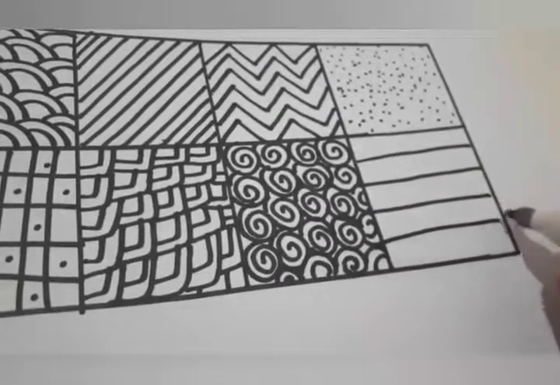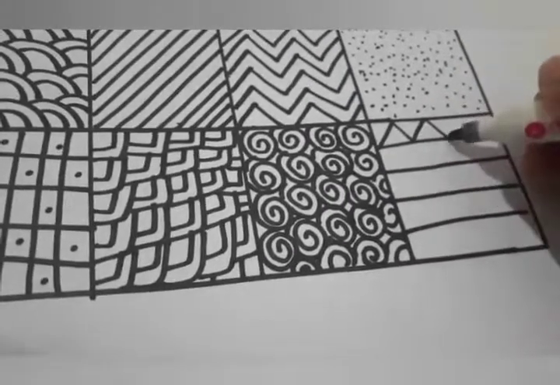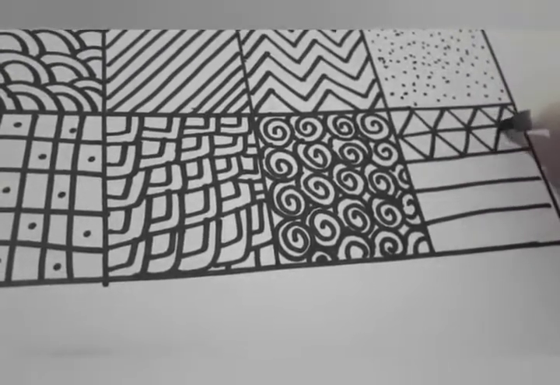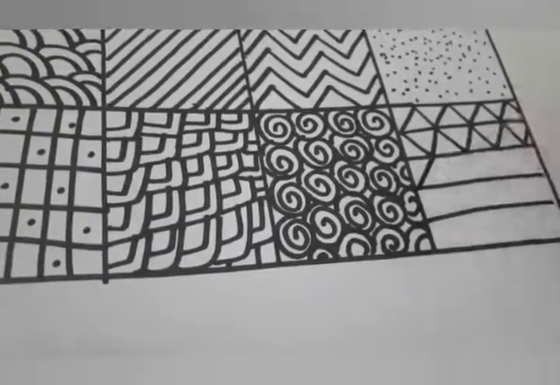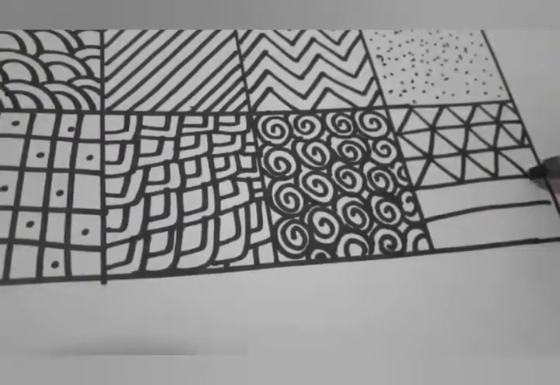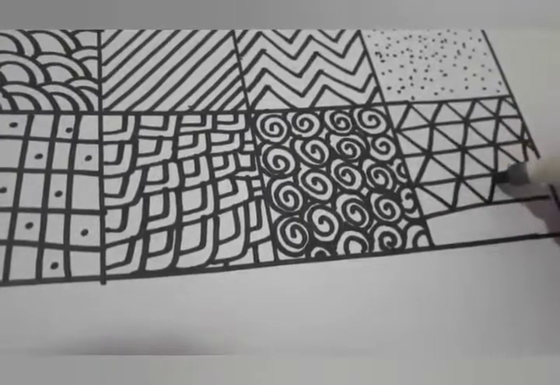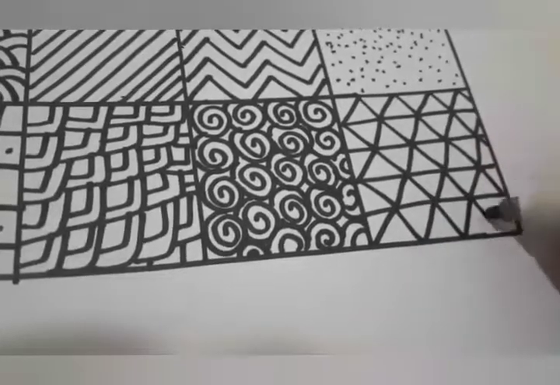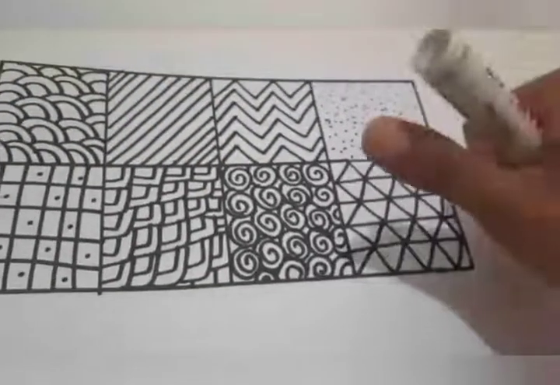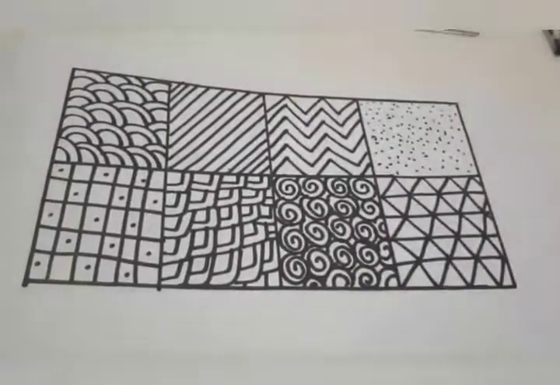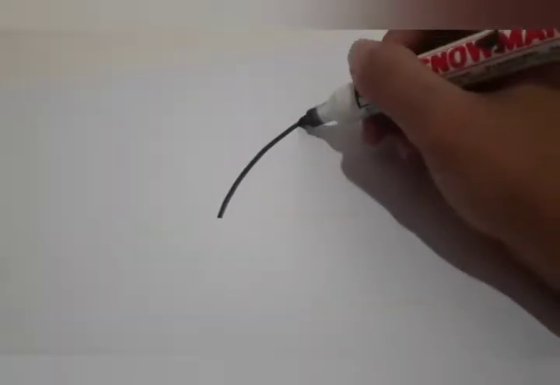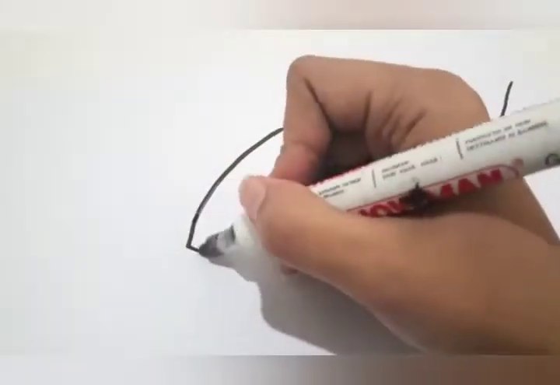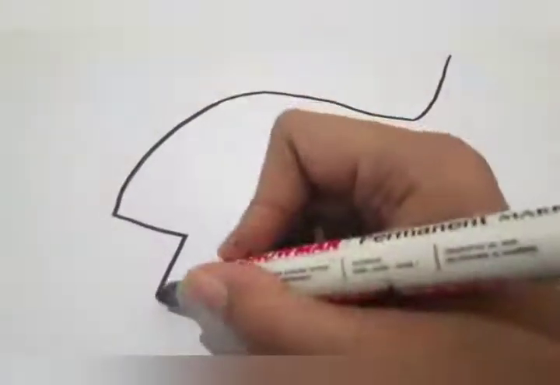And this is the last pattern that I will use for the Mozaic the Pisces. So you just need to draw straight lines, and then you can draw triangles. So yeah, these are the patterns that I will use for Mozaic the Pisces. And I'm drawing the fish. Just draw any fish you want.